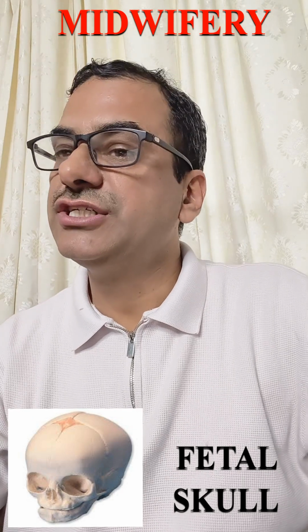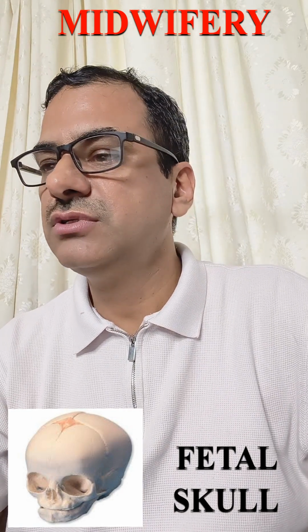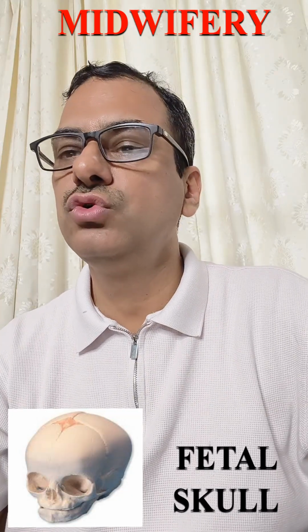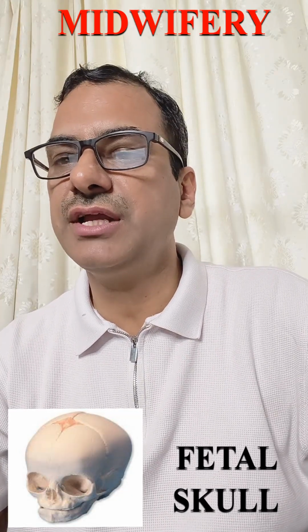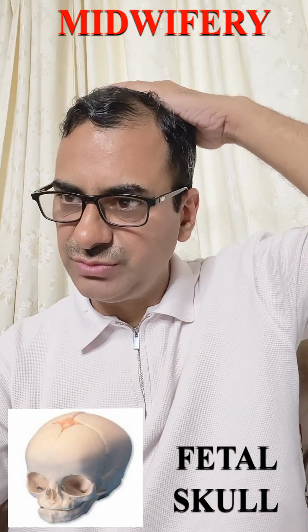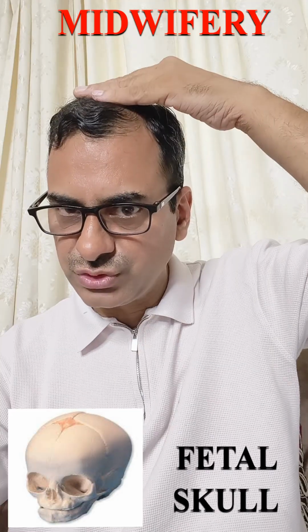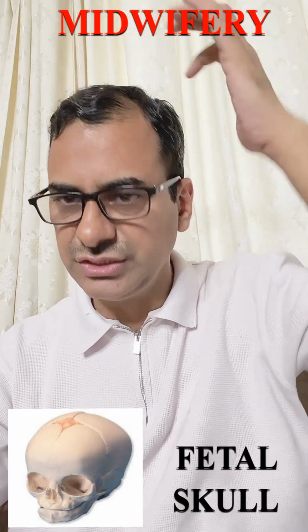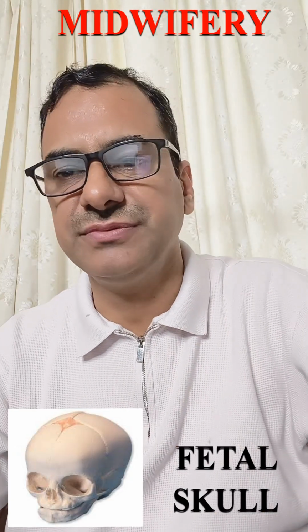The vertex region. The vertex region starts from the posterior fontanelle, and includes the two parietal eminences and then the anterior fontanelle. So the place between the anterior and posterior fontanelle and the two parietal eminences is known as the vertex region.